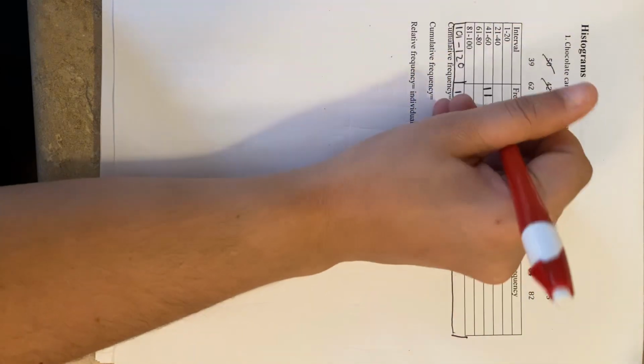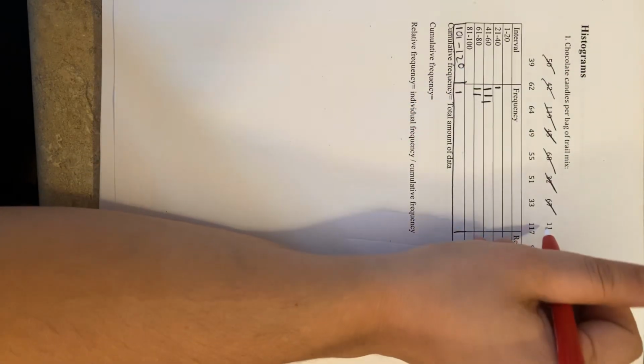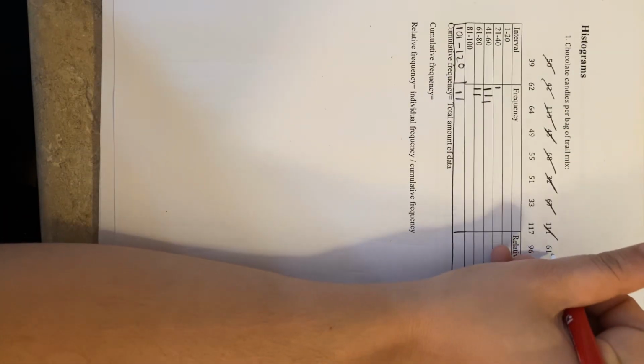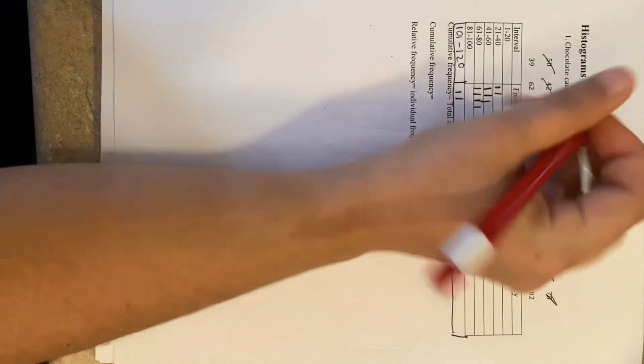45 is between 41 and 60. 68 is between 61 and 80. 32 is between 21 and 40. 67 is between 61 and 80. 111 is between 101 and 120. 61 is between 61 and 80. 31 is between that 21 and 40. 75 goes between that 61 and 80.